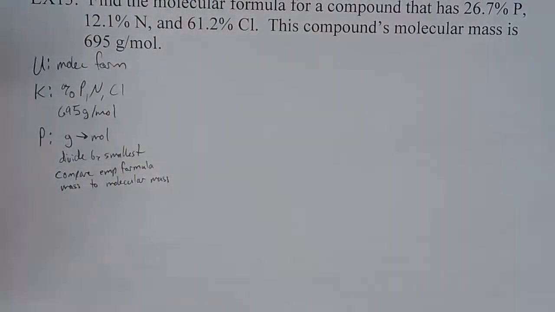All right, so the last step is going to be to compare the empirical formula mass to the molecular mass. And we can't do that until we know what the empirical formula is. So that's pretty much the whole purpose of finding the empirical formula, so we can compare it to the molecular mass. The next example problem I'm going to give you is just going to have you do this last step, which is compare the empirical formula mass to the molecular mass.